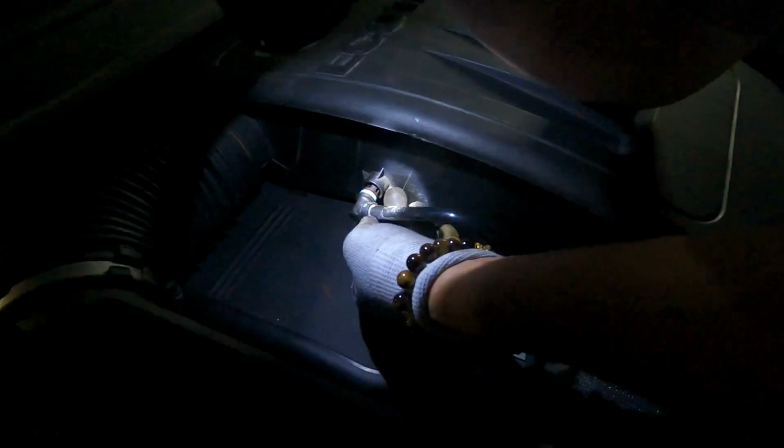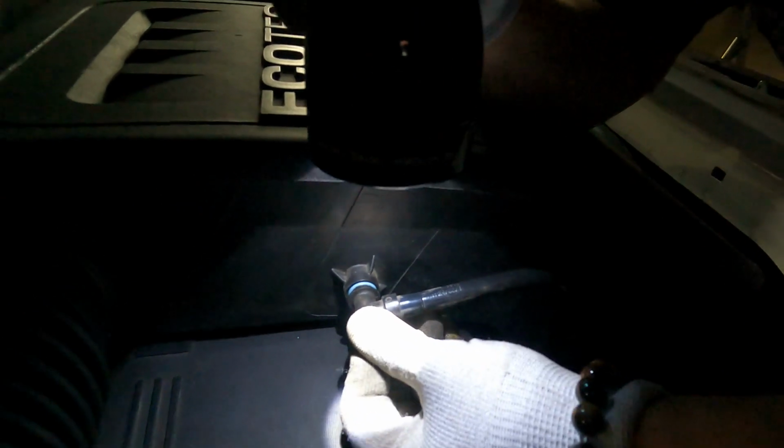The last part is to put your exhaust connection right here, for the vacuum. Just push it in.